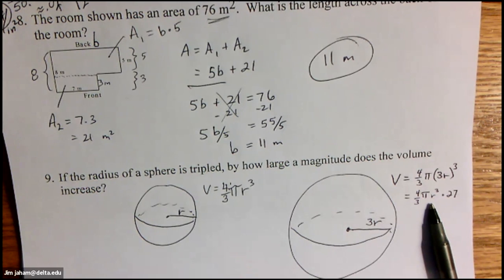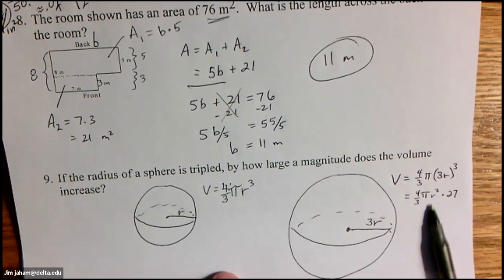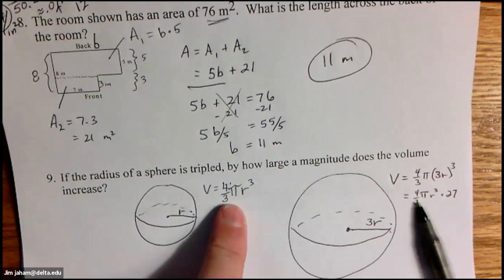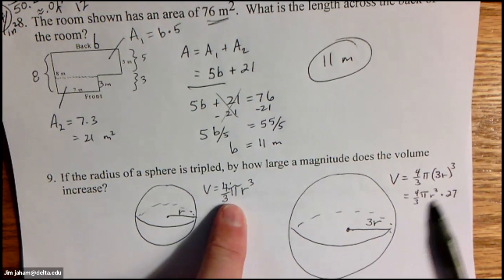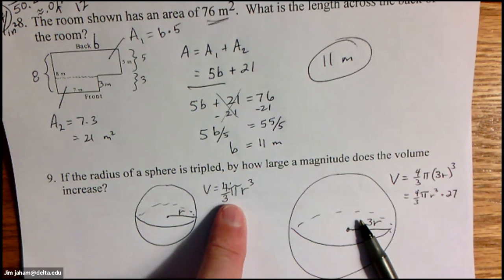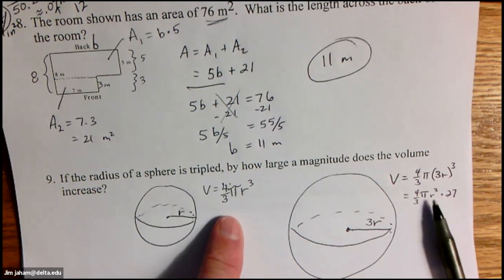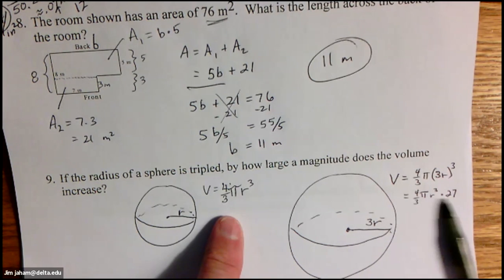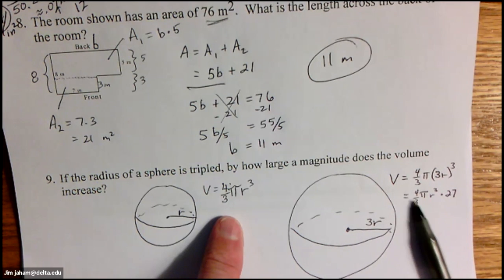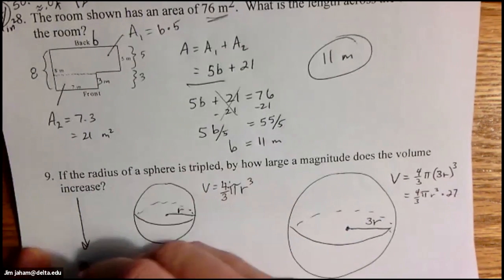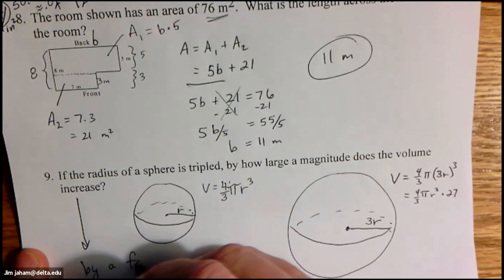Now I chose to write it like this because here you see the volume of the smaller one, and you're asked to find a relationship between the bigger sphere and the smaller sphere. So you could say that the bigger sphere is 27 times the volume of the smaller sphere. So by how large a magnitude does the volume increase? We would say by a factor of 27.